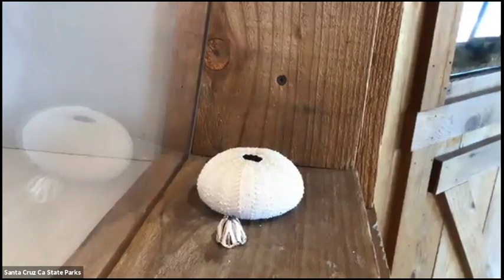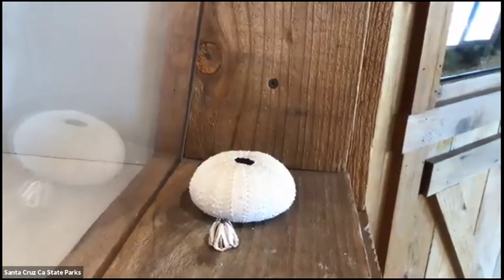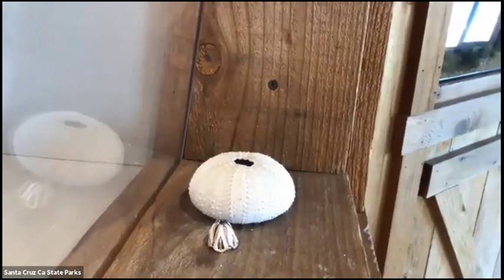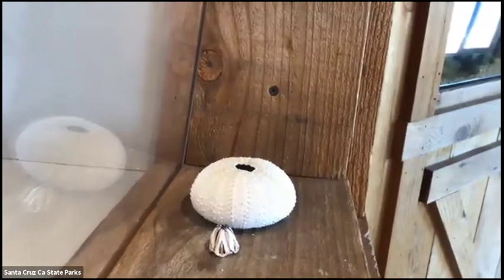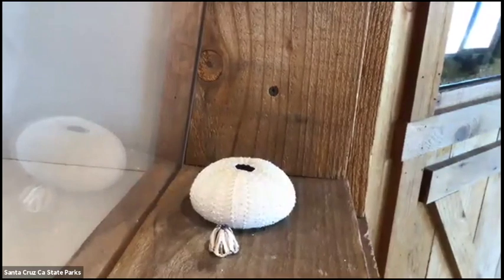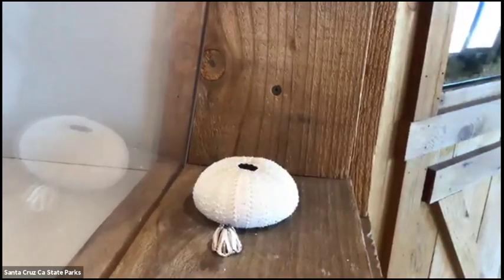And sometimes the sea urchins might grow a little too big and their spines get stuck in that hole, but that's okay because they can still feed on whatever algae or kelp floats above them. So if it comes close, they can latch on with their tube feet and still continue to eat while living in the hole.